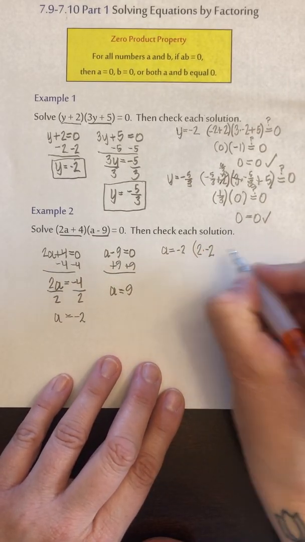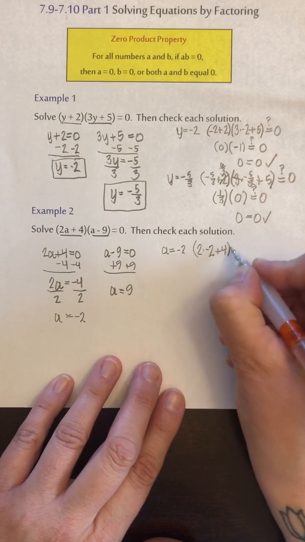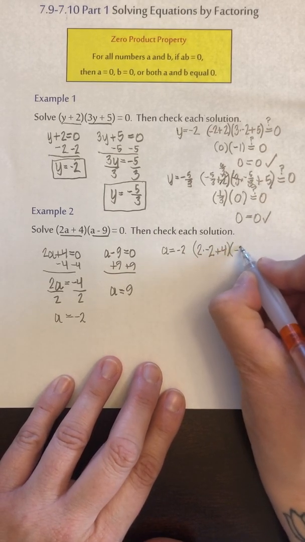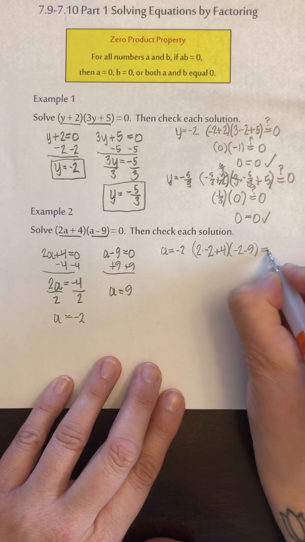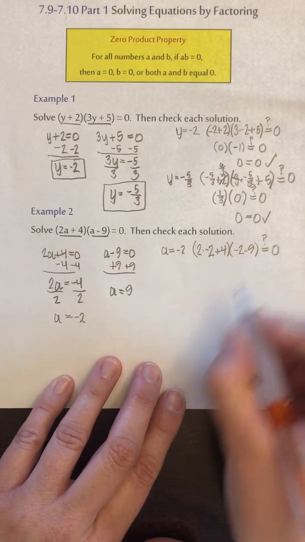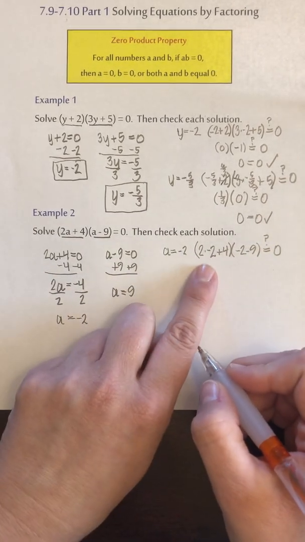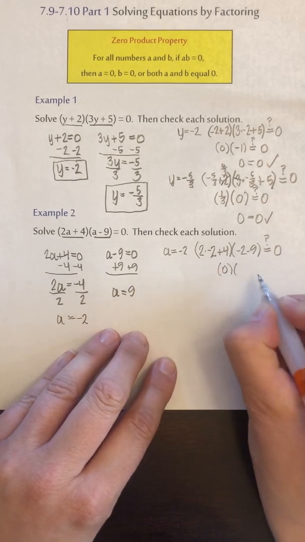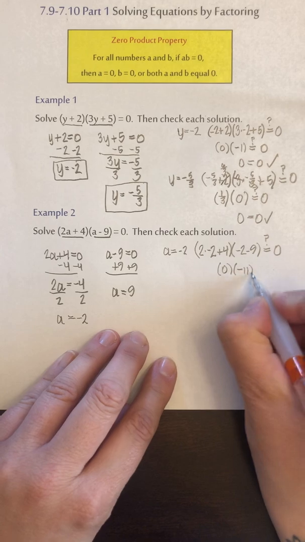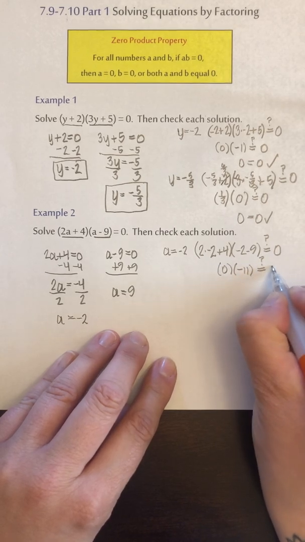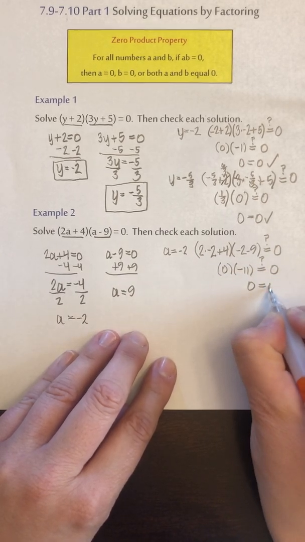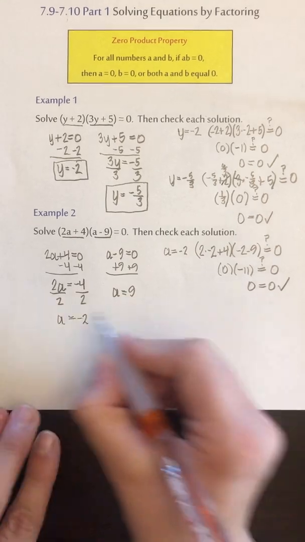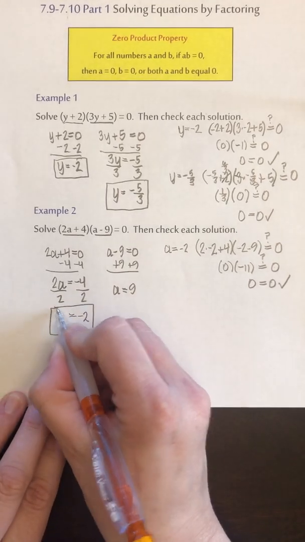So 2 times negative 2 plus 4 in the first parentheses. Negative 2 minus 9 in the second parentheses. So 2 times negative 2 is negative 4. Negative 4 plus 4 is 0. Negative 2 minus 9 is negative 11. And if we multiply 0 times negative 11, we get 0. And so that solution does work.